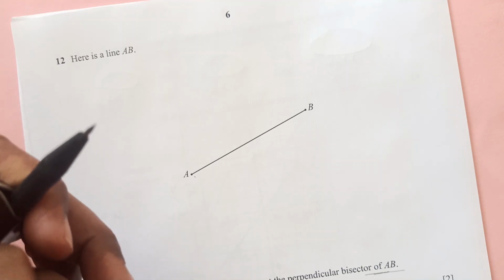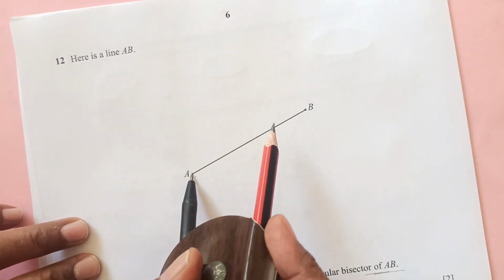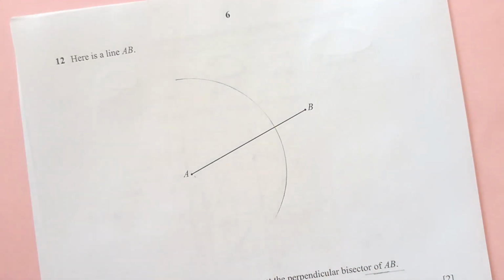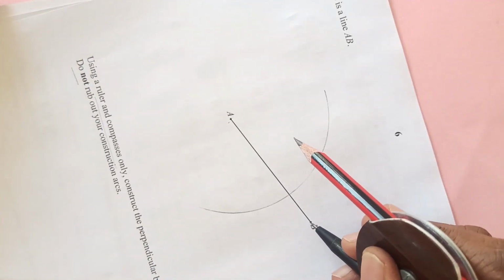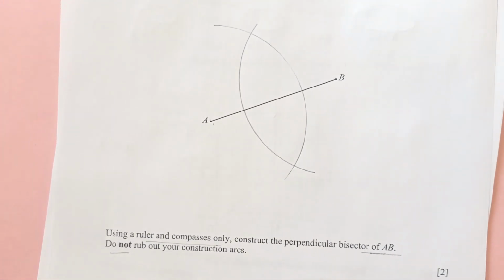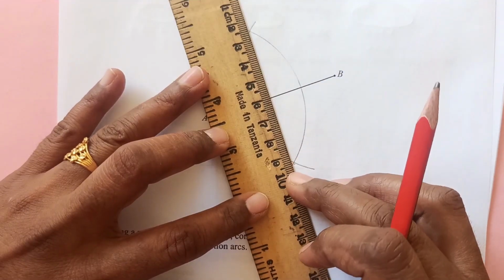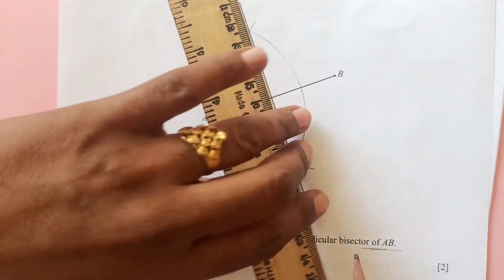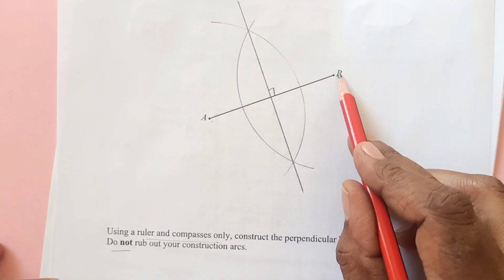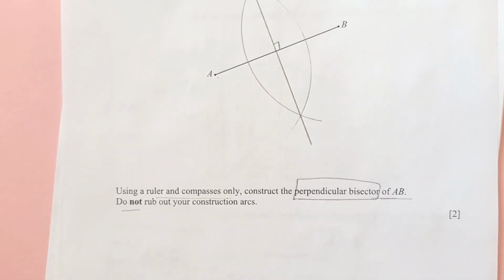You put the needle of the compass on the end point, like this is the end point, open more than half, just by approximation, and draw an arc like this, right? Then with the same radius put your needle on the other end and draw an arc like this. When you do this, you will get these 2 points, then you join them. Make sure that you use a sharp pencil. So this is the perpendicular bisector. This is the line that will bisect this line AB into 2 equal halves, and is also perpendicular. That's why it's called perpendicular bisector, right?